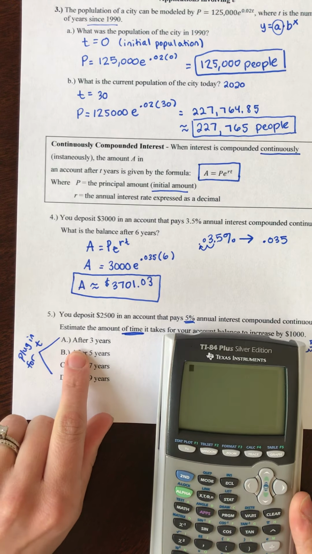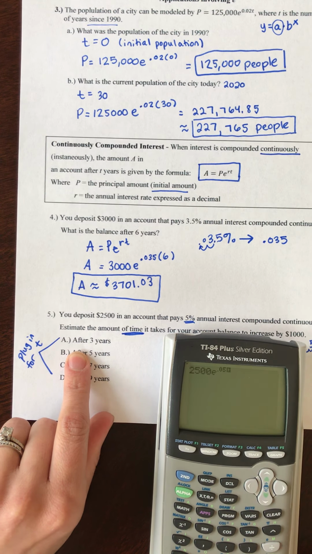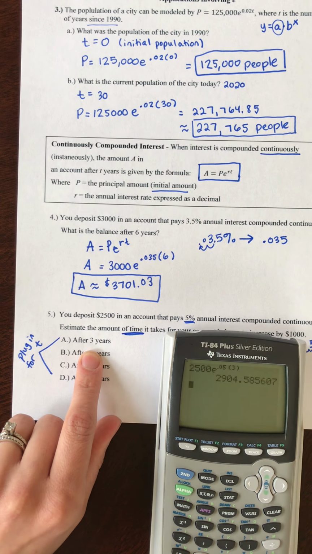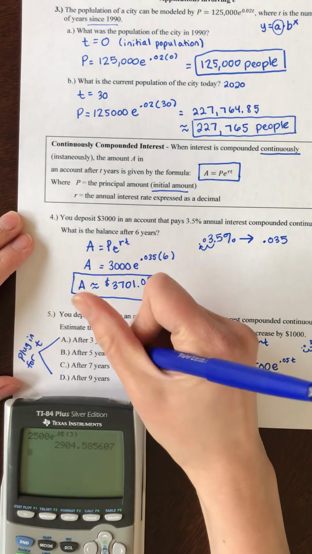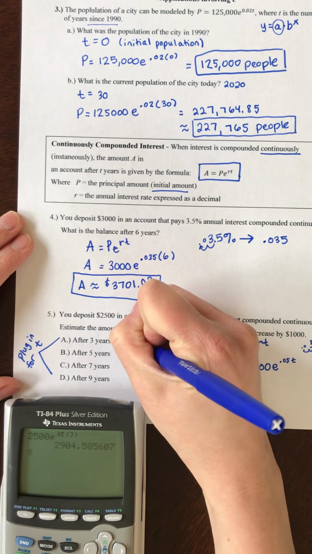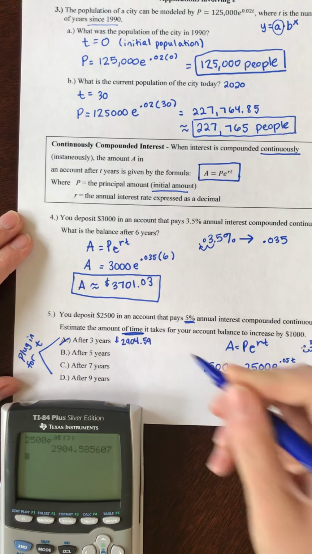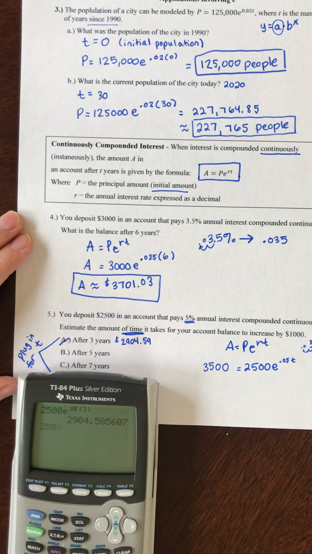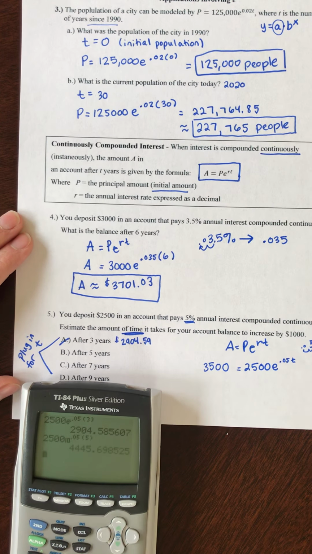If I plugged in 3, I have 2,500 times e to the 0.05 times 3. After 3 years, I only have about $2,904 and like 59 cents. So it's not A, because I'm looking for $3,500. All right, so if I do 2,500 times e to the 0.05 times 5, what do we get after 5 years?